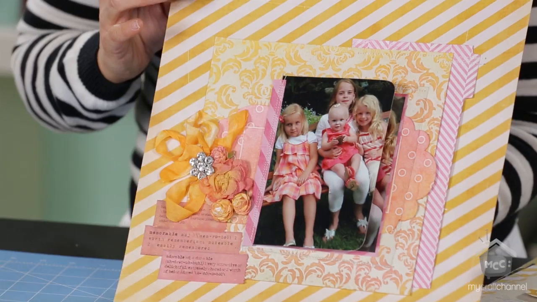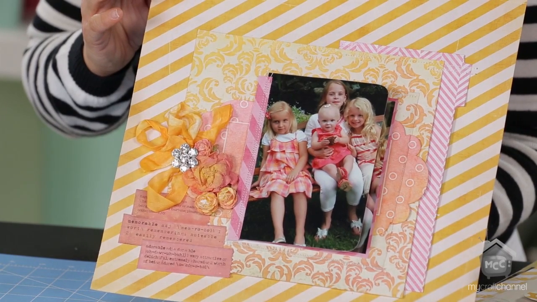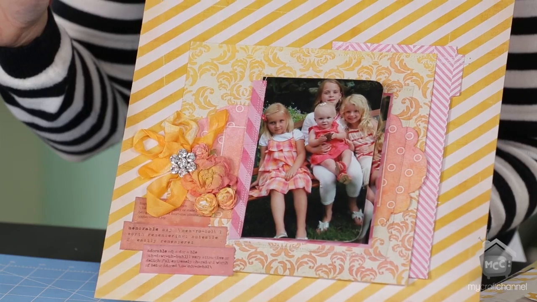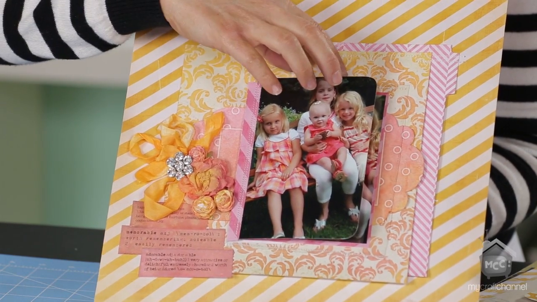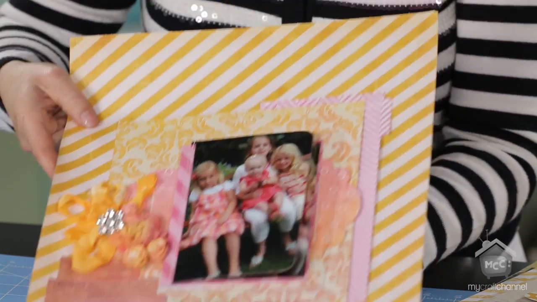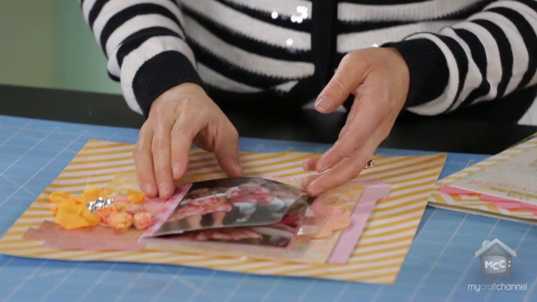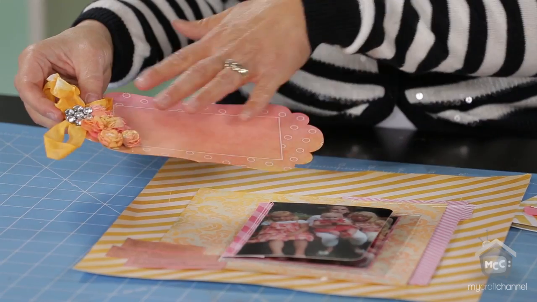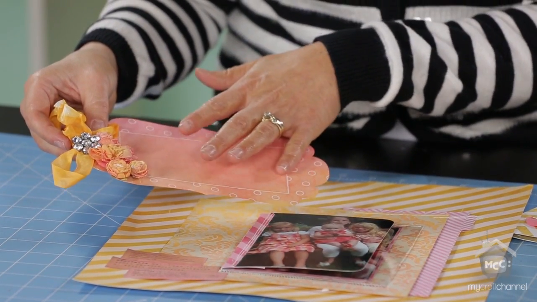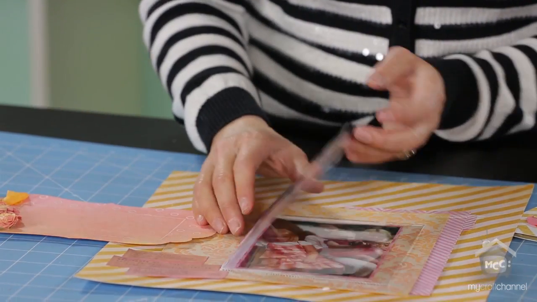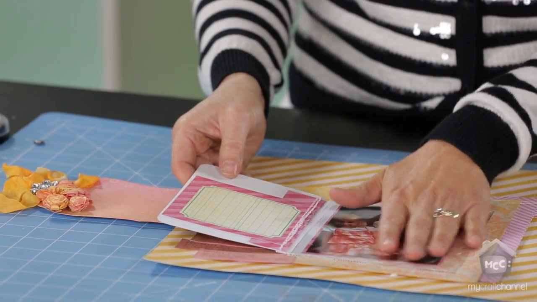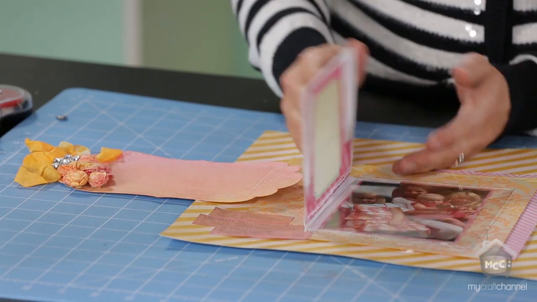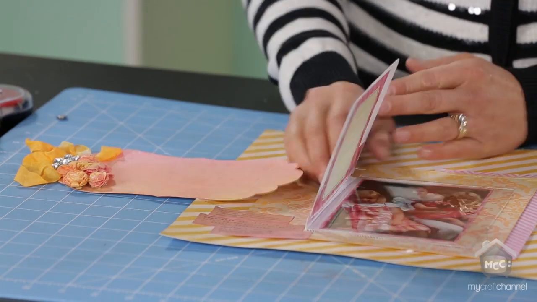In this case, I wanted to create lots and lots of layers. I still have some finishing touches to put on this page, but what I did this time was create a pocket. I'm just going to lay this down so that I can pull out this little tag that has lots of yummy flowers that I have misted. When I open this page, you can see the photo on the inside. I have room for more journaling, and then there's a photo on the outside.